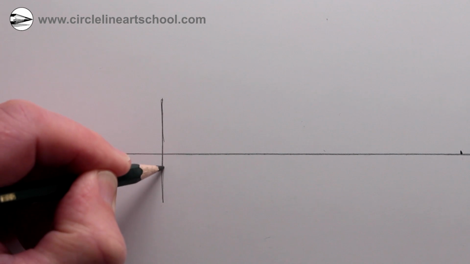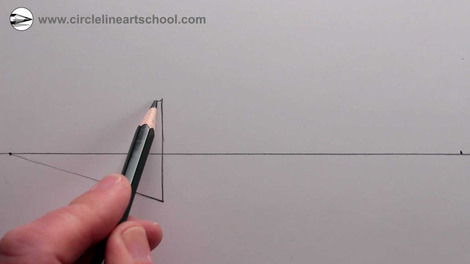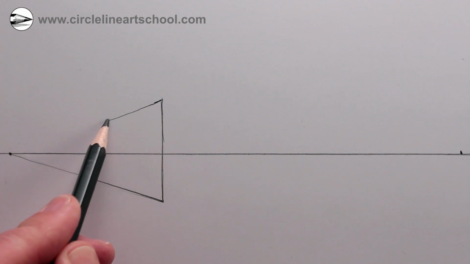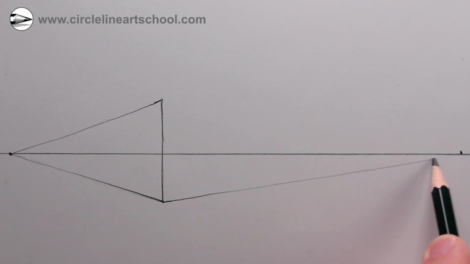Next, we can draw some receding lines going to the vanishing point on the left from the top and bottom of the vertical line, and these represent the side of the wall going to the horizon. And then we can repeat that with 2 more receding lines going to the right vanishing point for the right side of the vertical wall going all the way to the horizon.